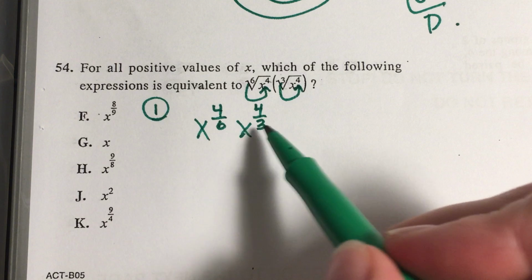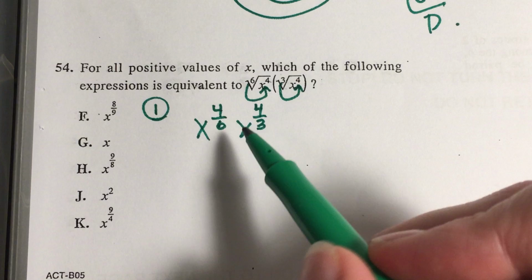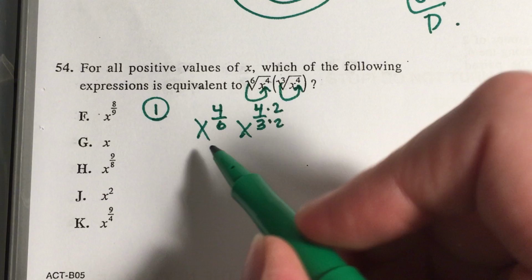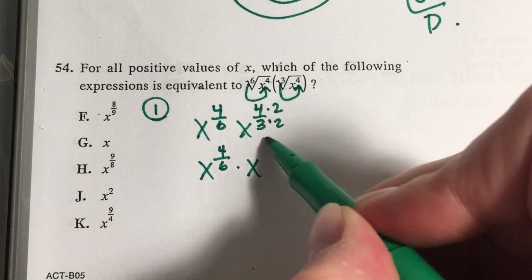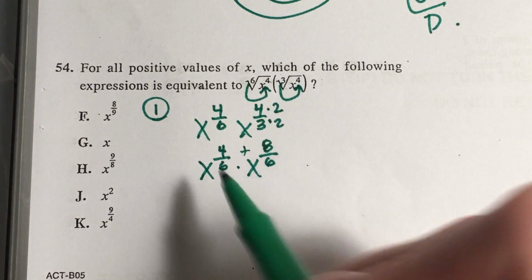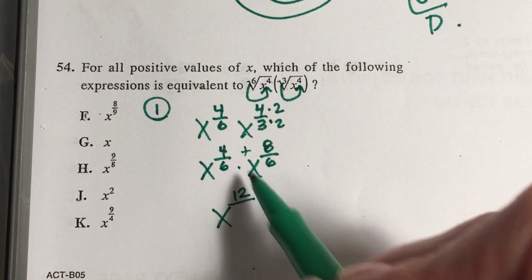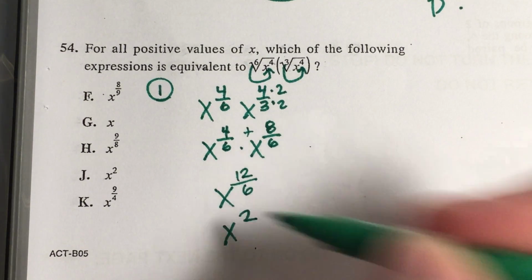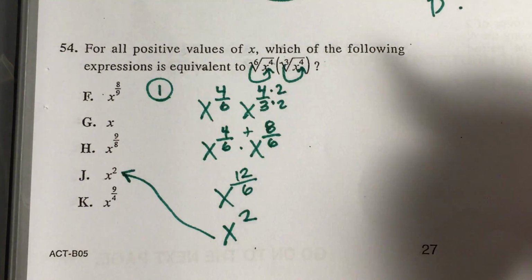Right? In order to put them together, I need to be able to add the exponents. And so I need to be able to get them with the same denominator. So I'm going to multiply this one times 2 and times 2. X to the 4 over 6 times x to the, this would be 8 on top, over 6. And then I want to add the exponents. So I would have x to the 4 plus 8 would be 12 over common denominator 6. And 12 over 6 simplifies to x squared. So x squared, our answer is J.